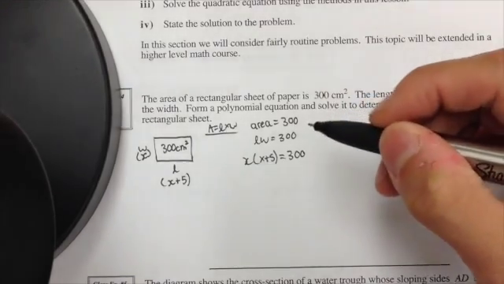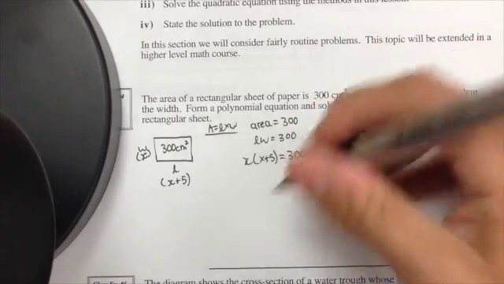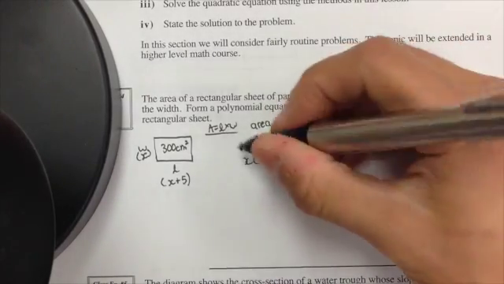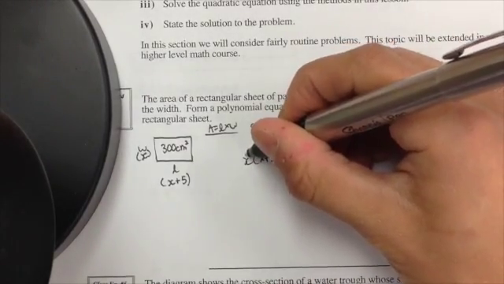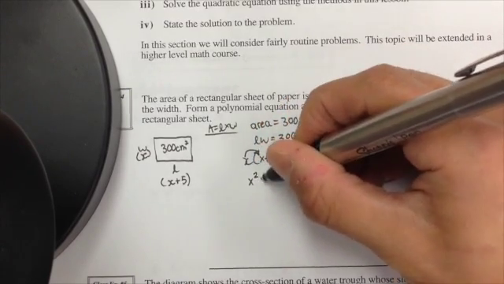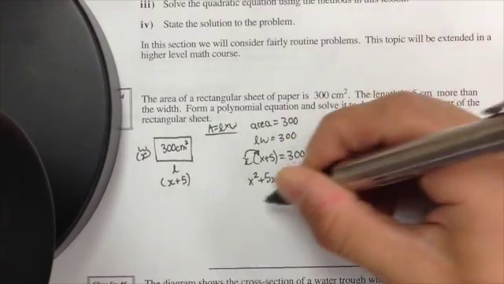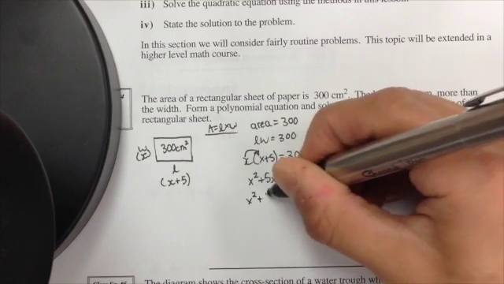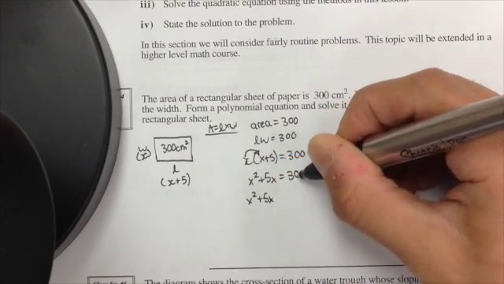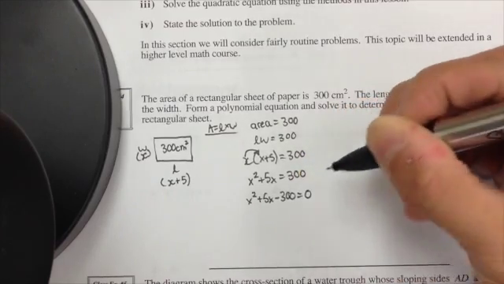since that's my width and my length, and that's equal to 300. All right, so the next thing we need to do is put this into a form that we can work with, that you've seen before. So if we expand this, that's going to be x squared plus 5x will equal 300. Now if I have x squared plus 5x, if I bring the 300 over here, that'll become minus 300, and we'll set that equal to 0.